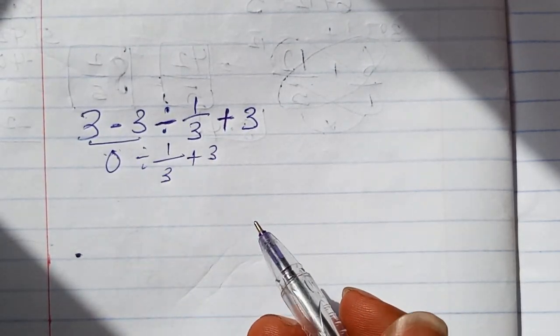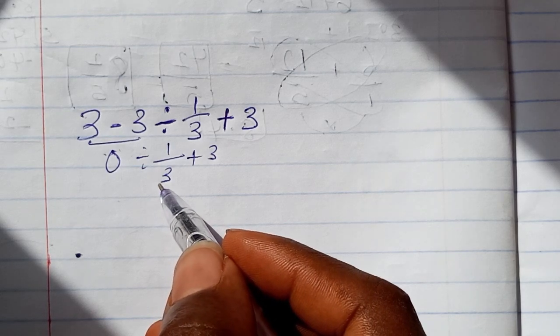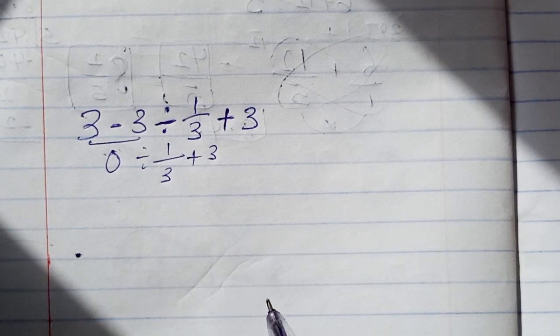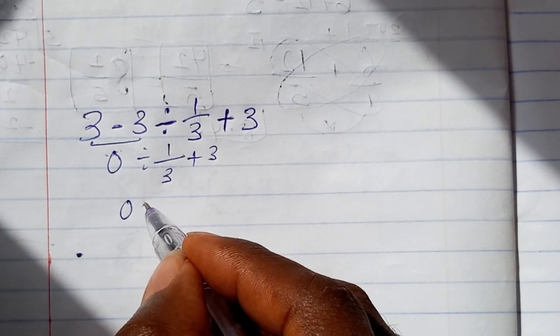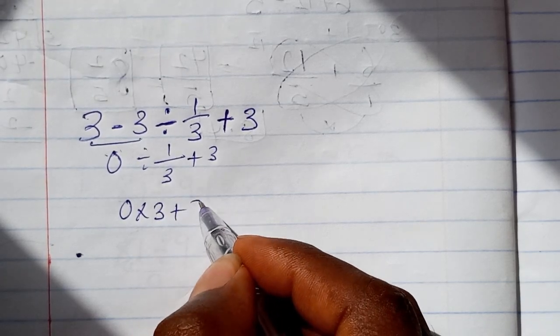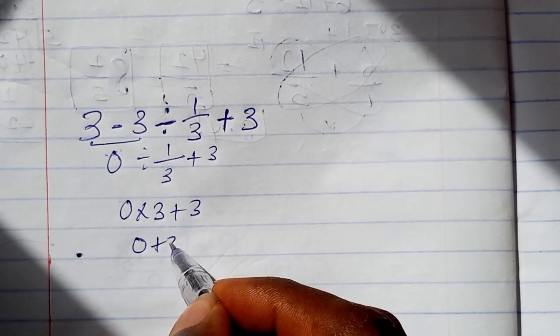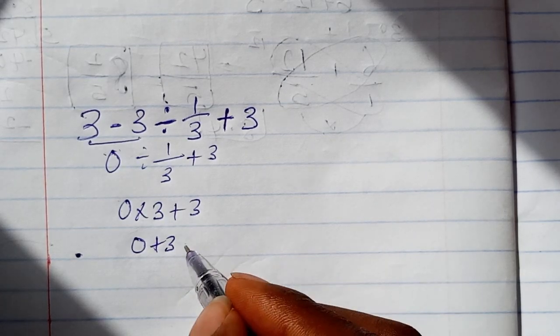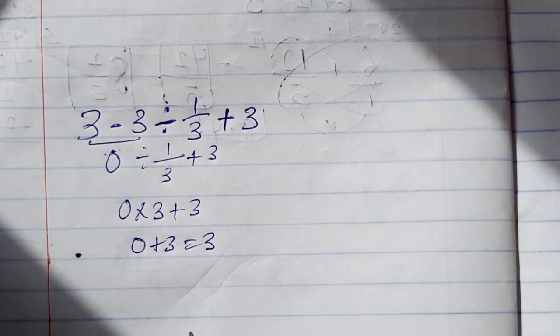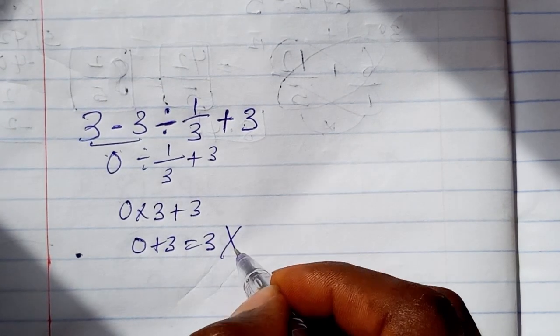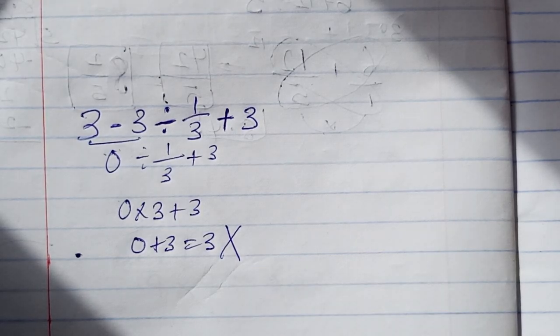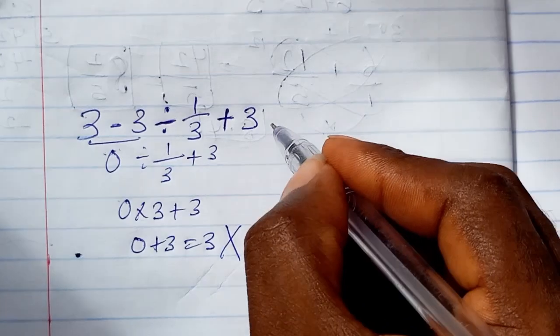3 divided by 1 over 3 is going to give us what? Because here will be what? 0 times 3 plus 3. 0 times 3 is what? 0. 0 plus 3 is what? Is equals to 3. Alright? But this answer is not 3, okay? It's wrong. According to PEMDAS, right?